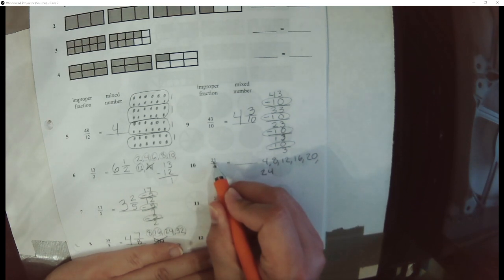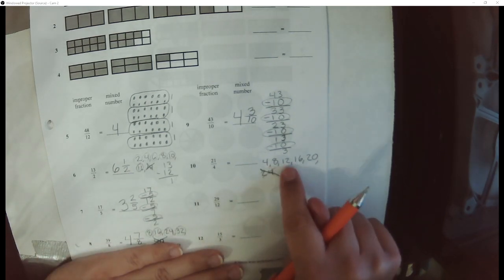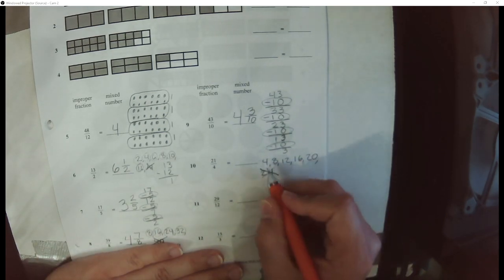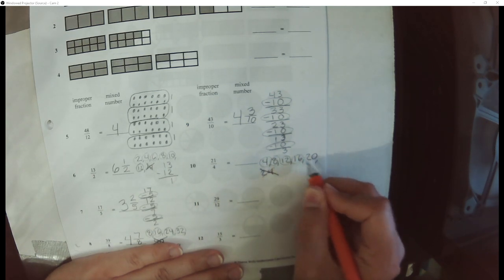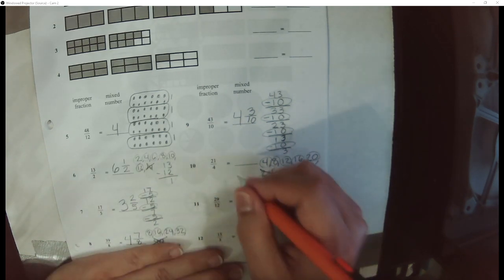My numerator is 21, so I've gone too far. 4, 8, 12, 16, 20. We add 1, 2, 3, 4, 5 groups. My whole number is 5.